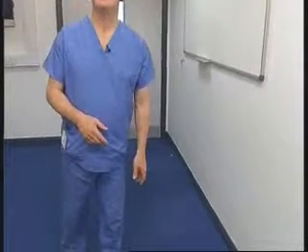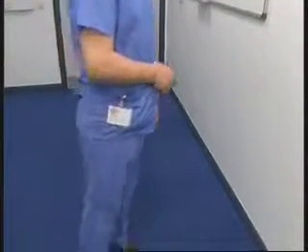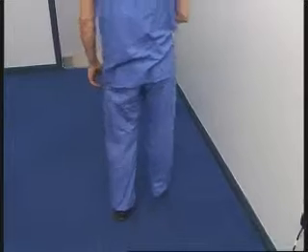Gait is a very important part of the neurological examination, and I'm going to demonstrate 3 different types of abnormal gait which are relatively common in neurological practice. The first one is what is called the hemiparetic gait, where the arm is flexed and the leg is stiff. And you can often hear the foot being dragged along the ground.